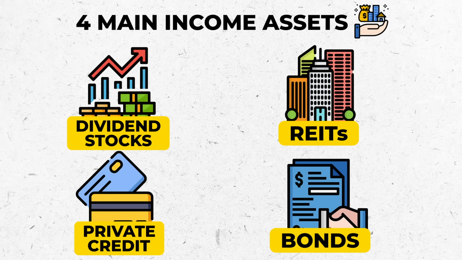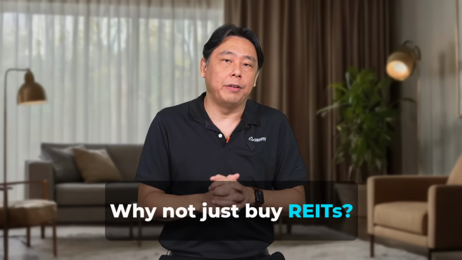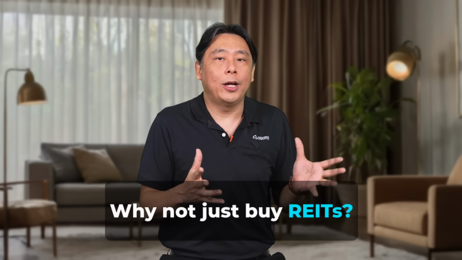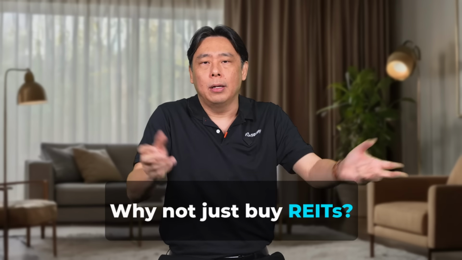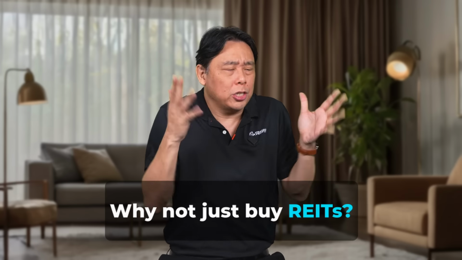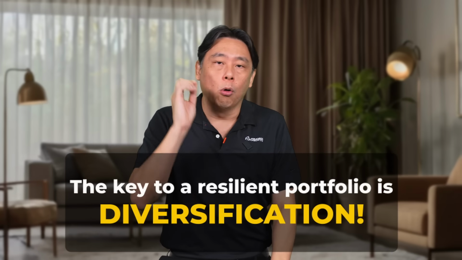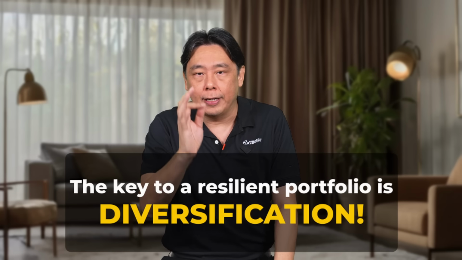By having the right combination of these four assets, on average, my portfolio yield is about 6%. Some people ask me, Adam, why don't I just invest in REITs? Why do I need to invest in private credit and bonds and stocks? Why don't I just buy REITs? The reason is this. Remember, as an investor, the most important key is diversification.